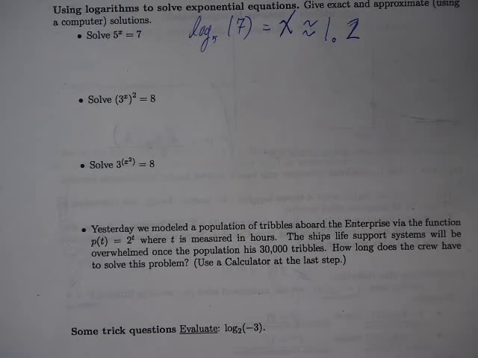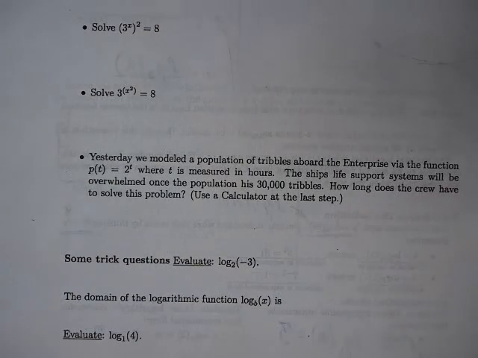People feel pretty okay? Let's solve some more equations. So let's do things that are more involved.